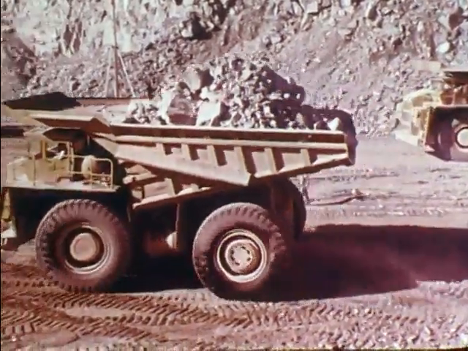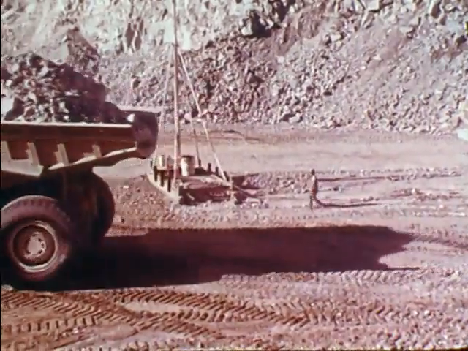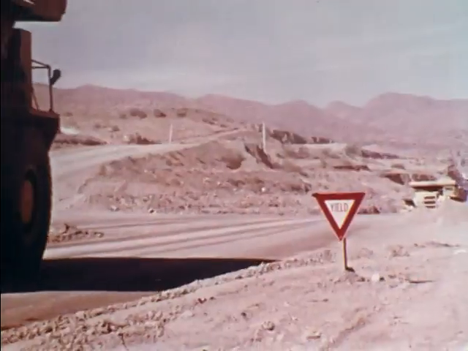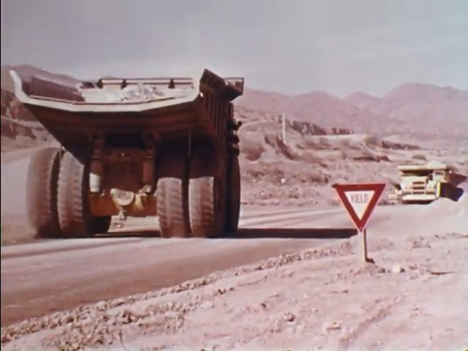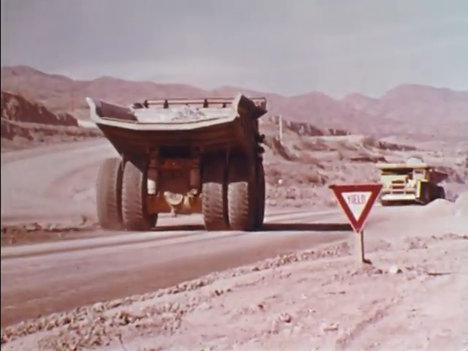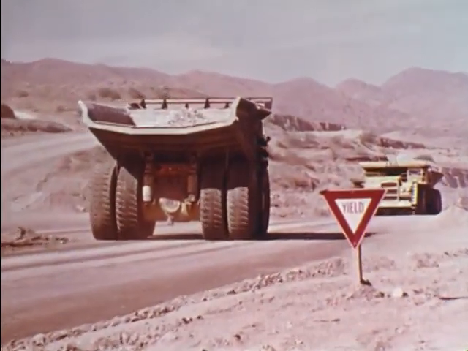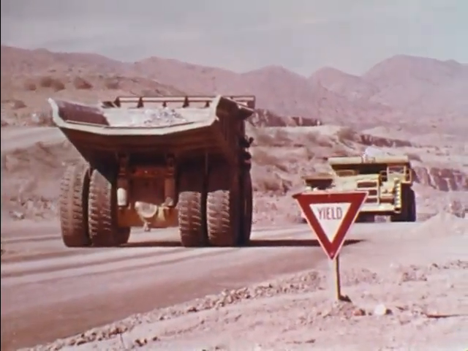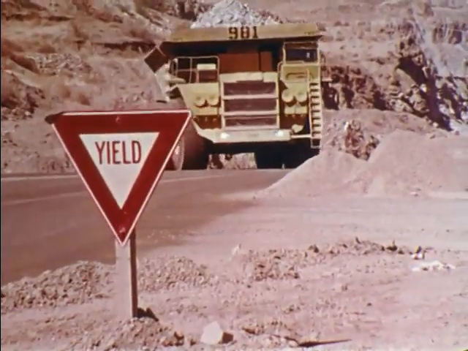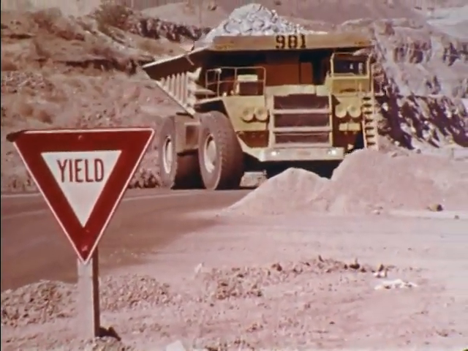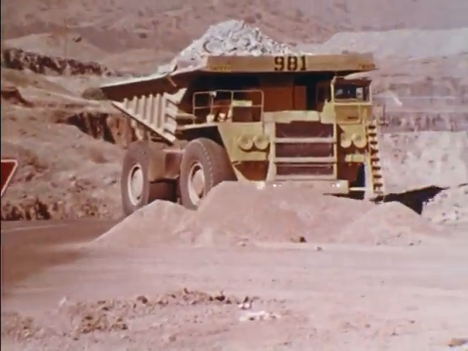Along with being cautious, a truck operator should be courteous. A loaded machine cannot be maneuvered as easily as an empty one. For this reason, a loaded truck generally has the right-of-way. Failure to yield the right-of-way has resulted in some serious accidents in our open-pit mining industry.